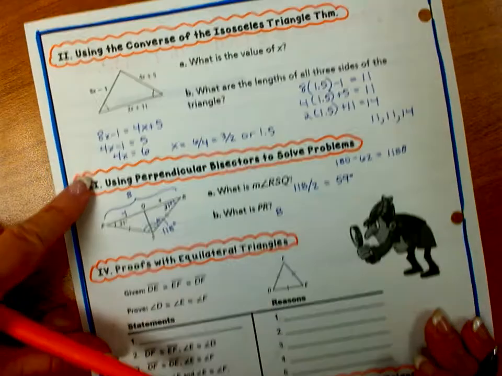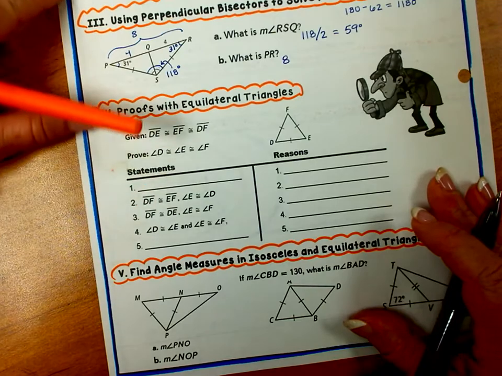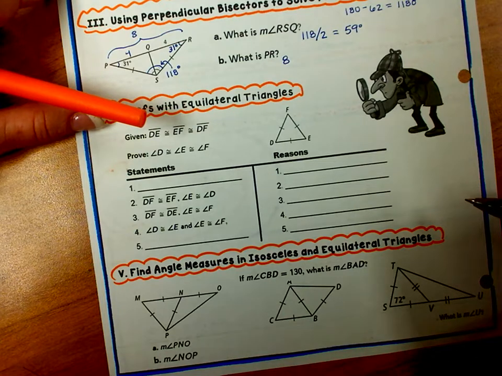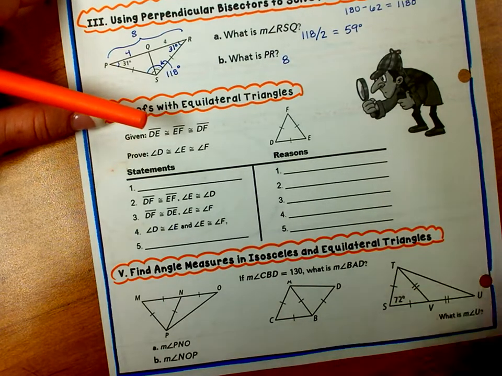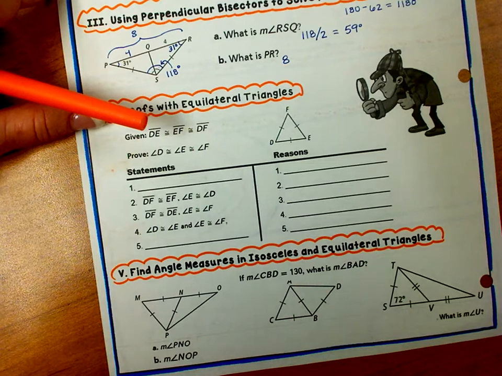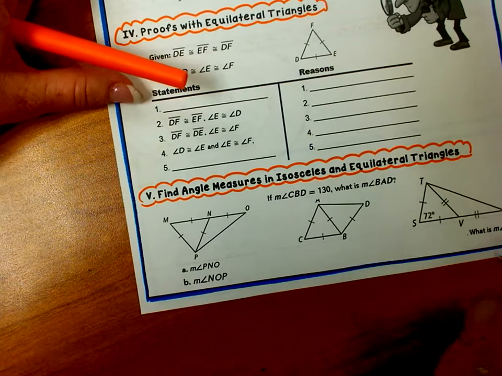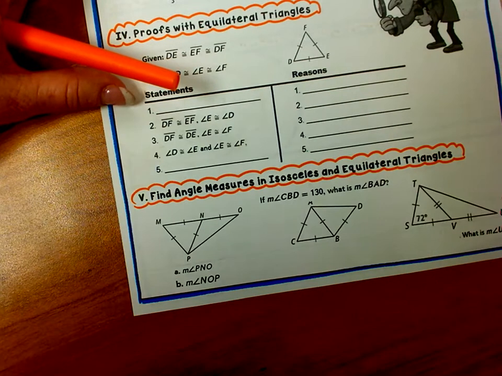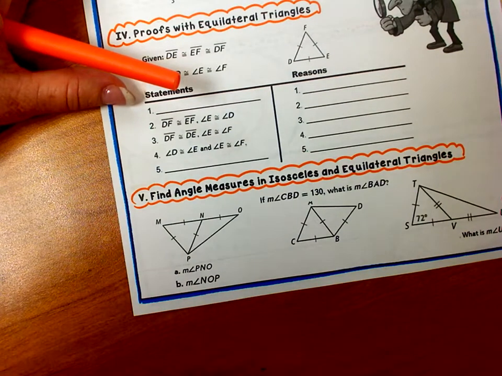Okay, looking at this proof, see how much you can do on your own, and we will check it in class. Let's look at one last part. This involves the angle measures. So when you look at a problem like this, you want to see how much of it you can figure out without even starting on the problem.